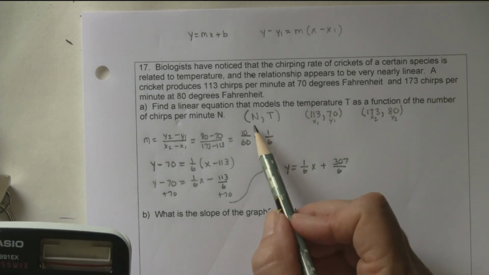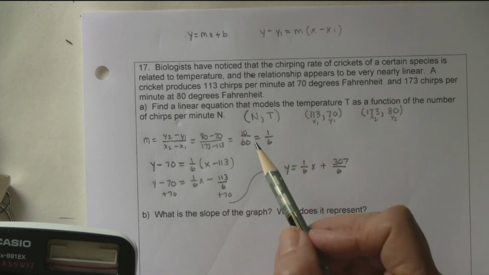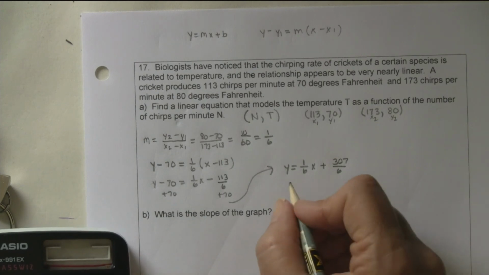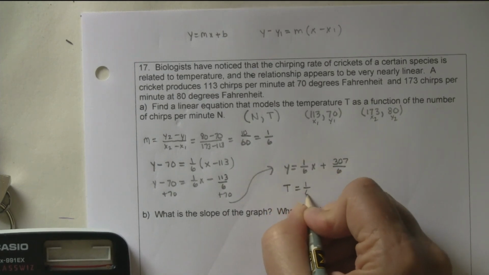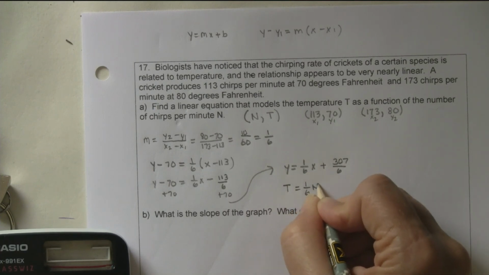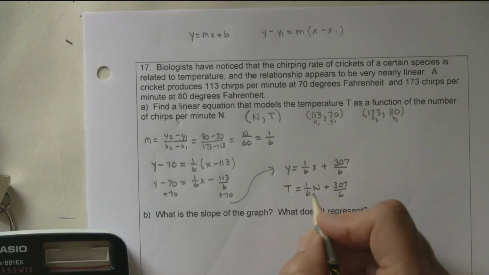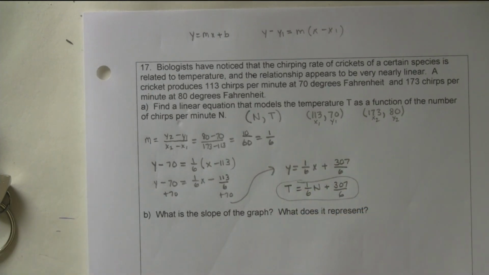The other thing is that they were telling me to use n and t, and I just went using the math and usually use x and y. So they really wanted t to be here and x to be the number of chirps of a cricket chirping away. And this is going to estimate the temperature. So if we count how many chirps in a minute, then we'll be able to estimate the temperature.